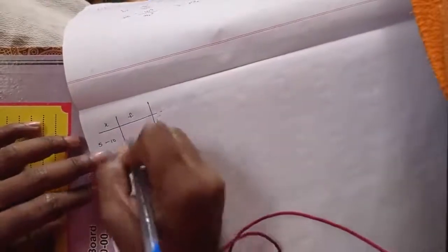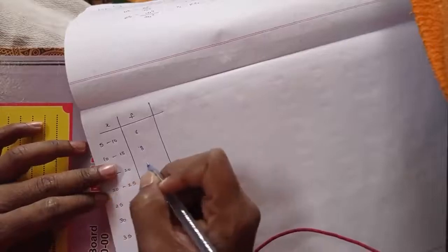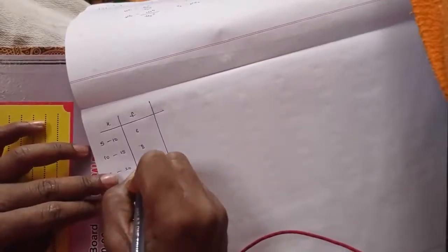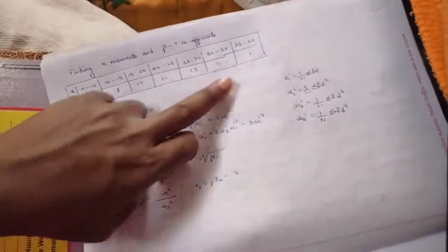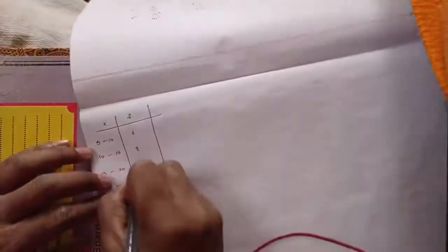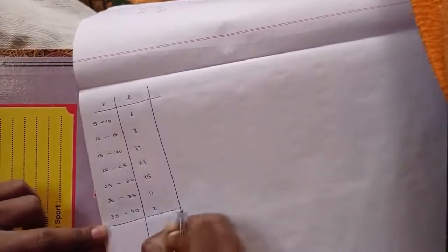The frequencies are 6, 8, 17, 21, 15, 11, 2. So this is the frequency.